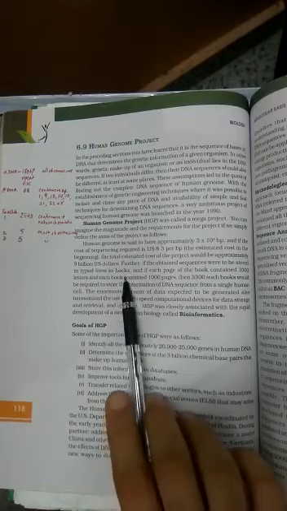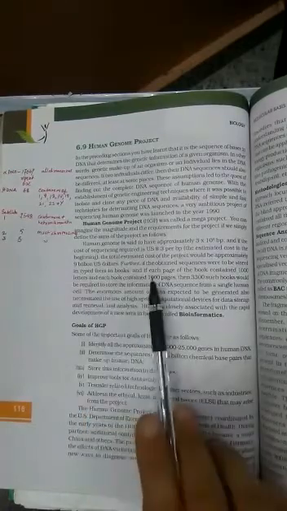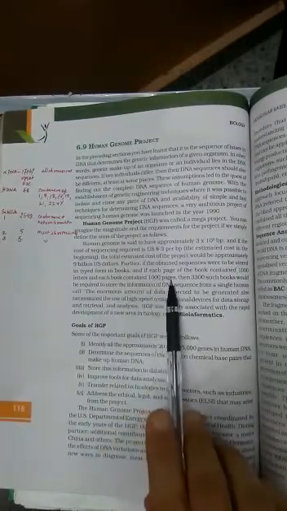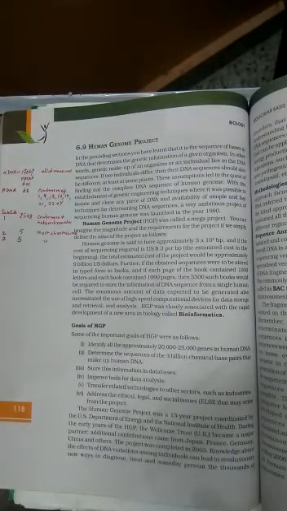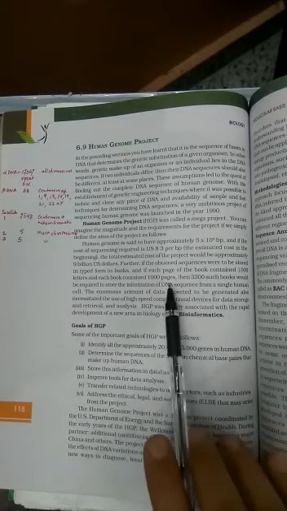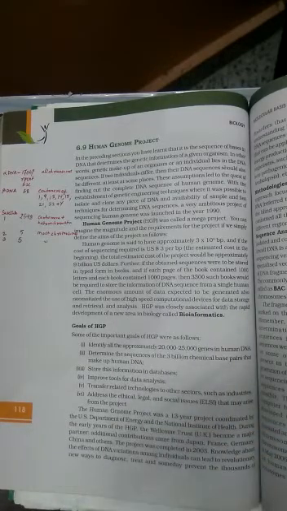If there are 1,000 letters on each page, then you need a book which carries 1,000 pages, so a book carrying 1,000 pages, and each page will have 1,000 letters, or you can say 1,000 nucleotides. And then you need how many books of such type? 3300 such books would be required to store the information of DNA sequence from a single human cell.